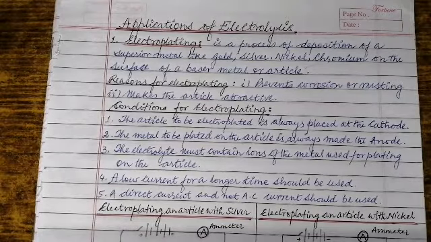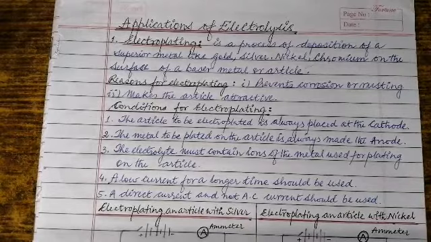Now, why do you electroplate an article? Reasons for electroplating. First and foremost, it prevents corrosion or rusting. And secondly, it makes the article attractive. That means it looks rich, attractive. Now, what are the conditions for electroplating?